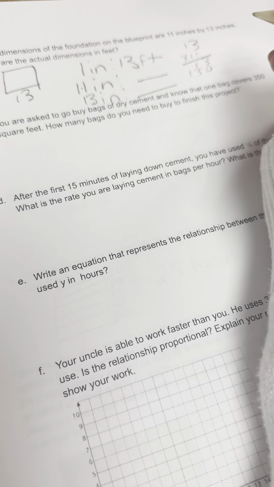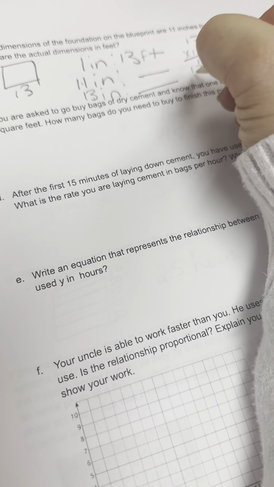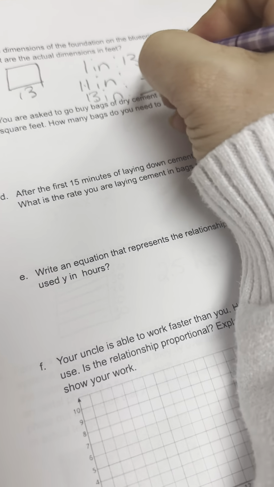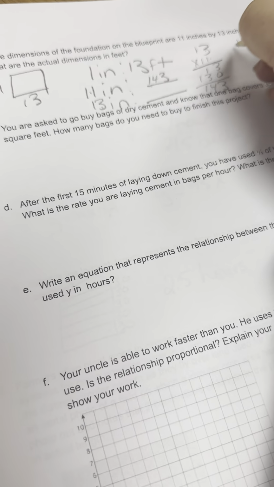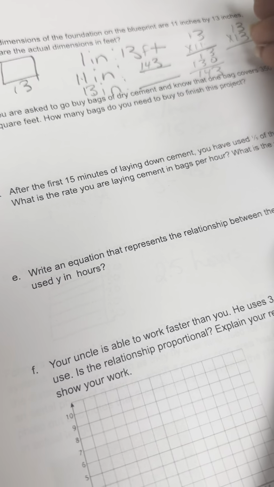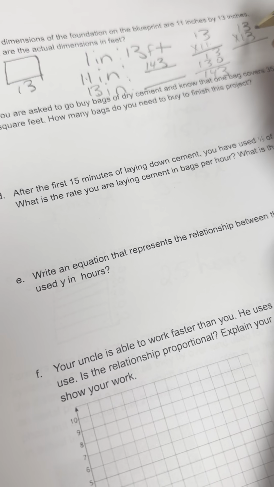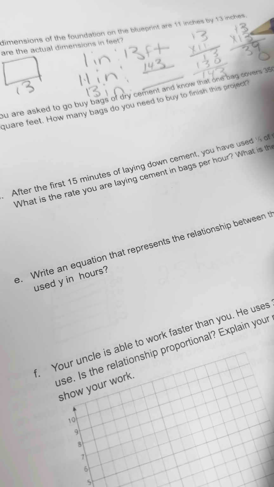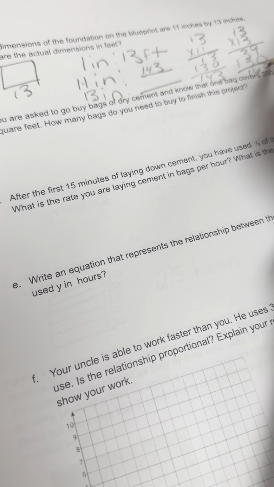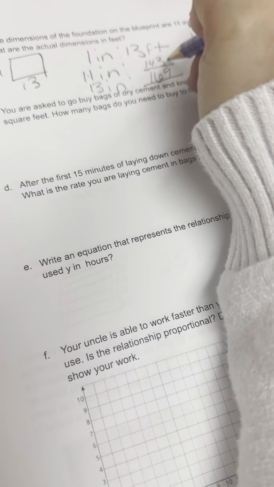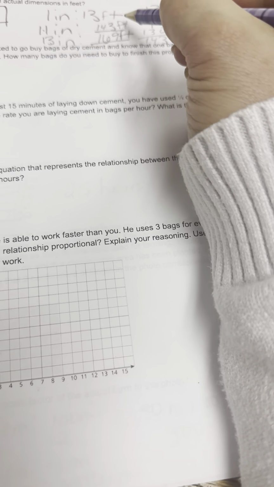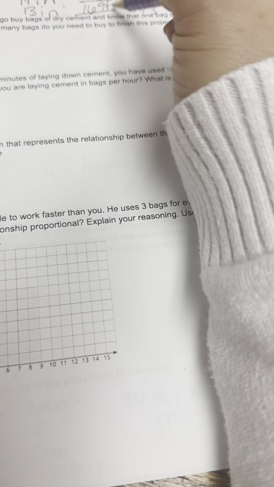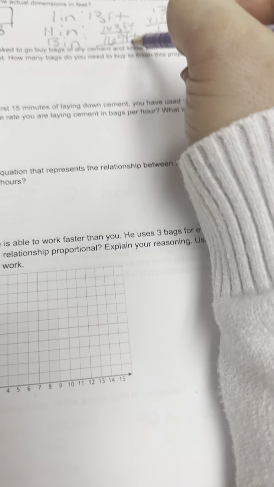So this would be 143. And then 13 times 13, this is a square number. This is a value you should know, but I will calculate it anyways. So we have 143 feet and 169 feet for the actual lengths.